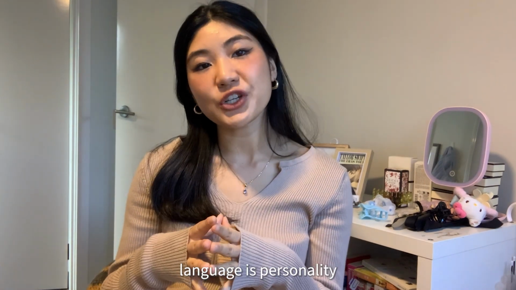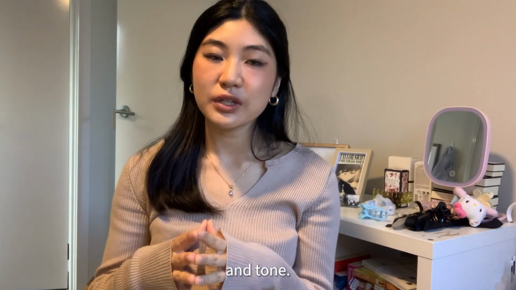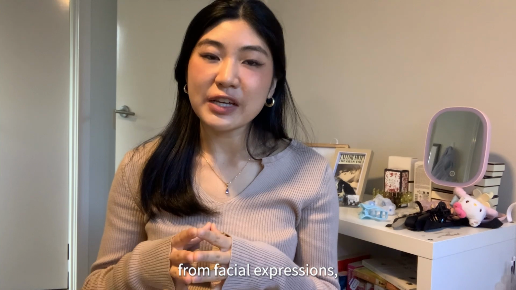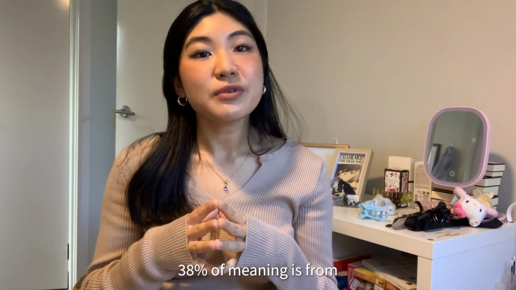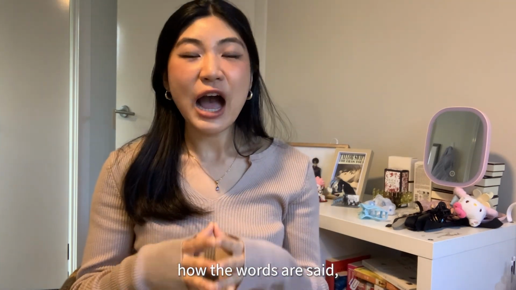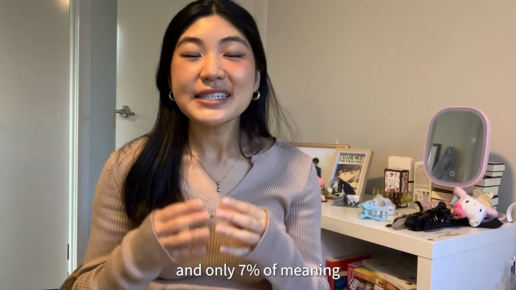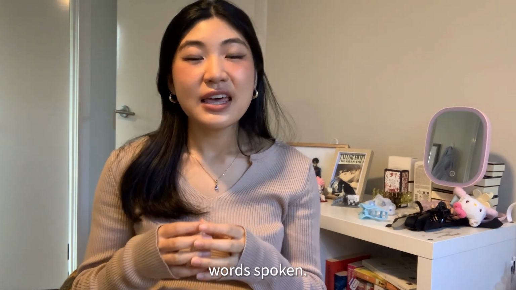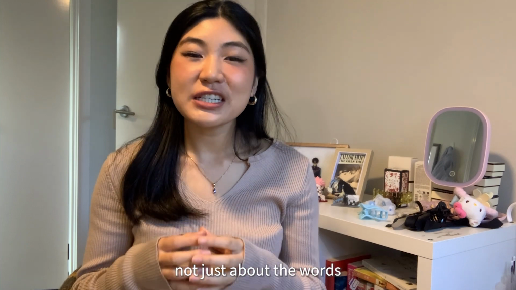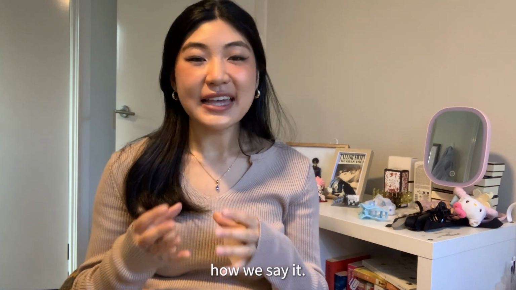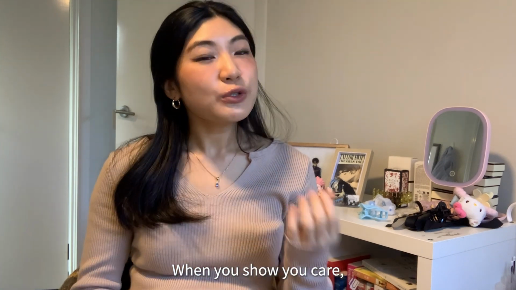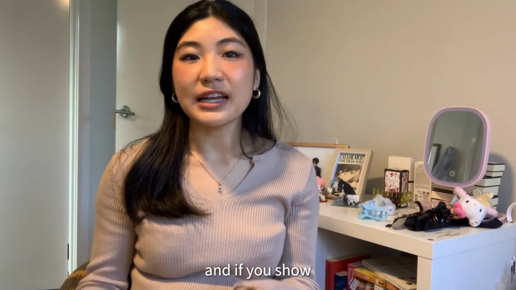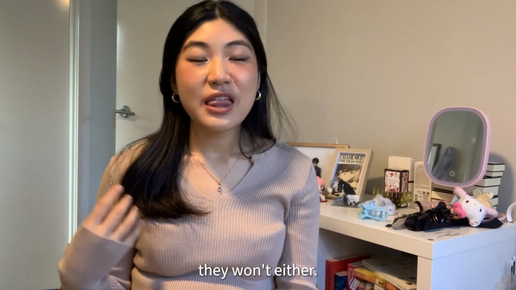Relating to body language is personality and tone. 55% of meaning in our words is derived from facial expressions, 38% of meaning is from how the words are said, and only 7% of meaning is from the actual words spoken. This means that it's not just about the words we say, it's how we say it. When you show you care, your audience will too. And if you show that you don't care, they won't either.